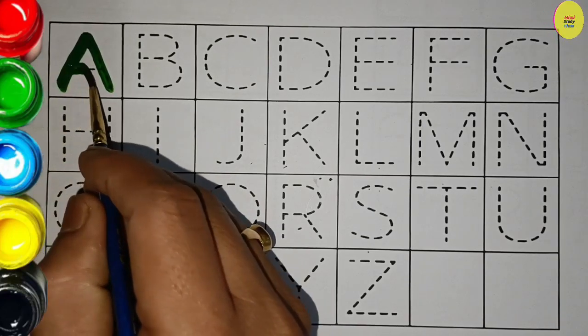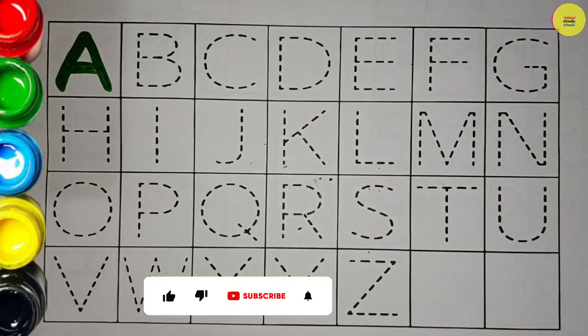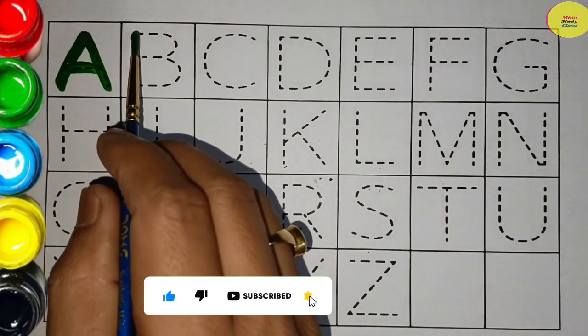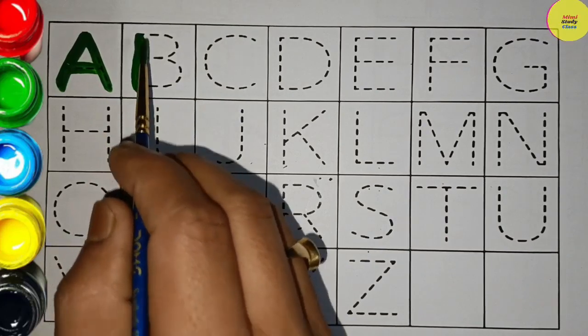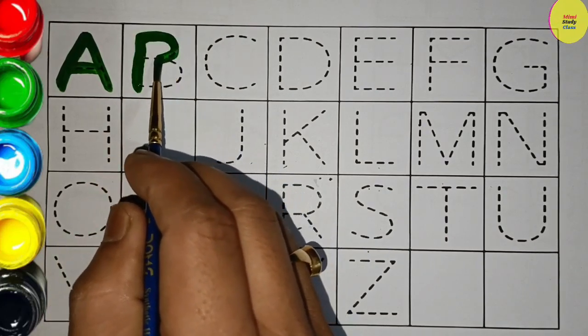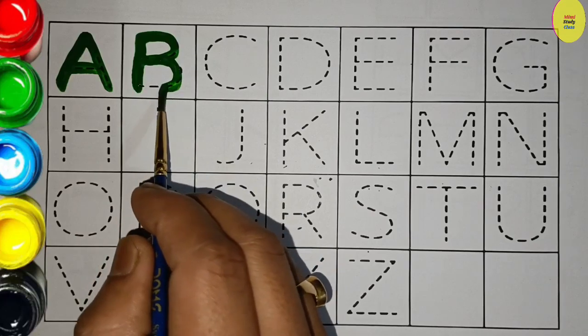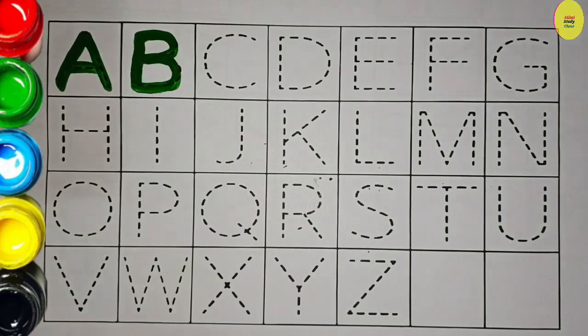A for apple, A for apple. B for ball, B for ball.